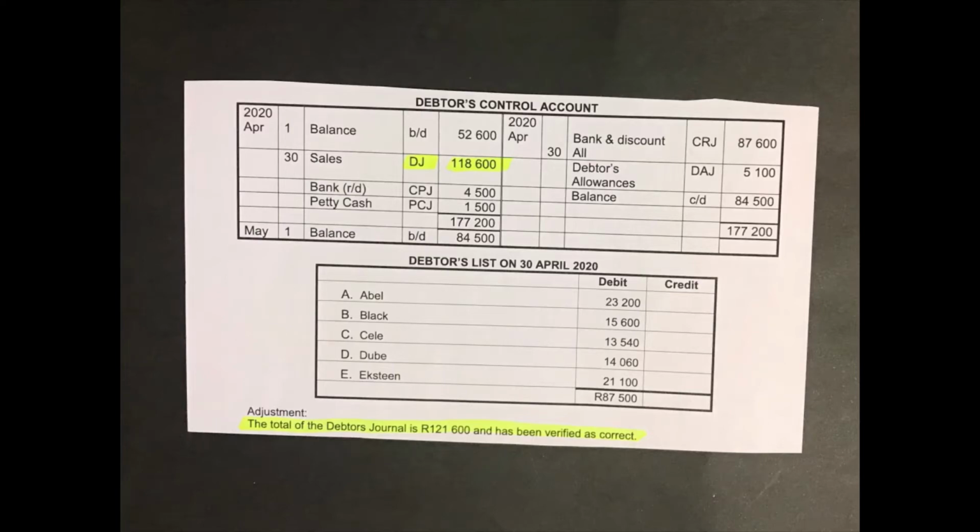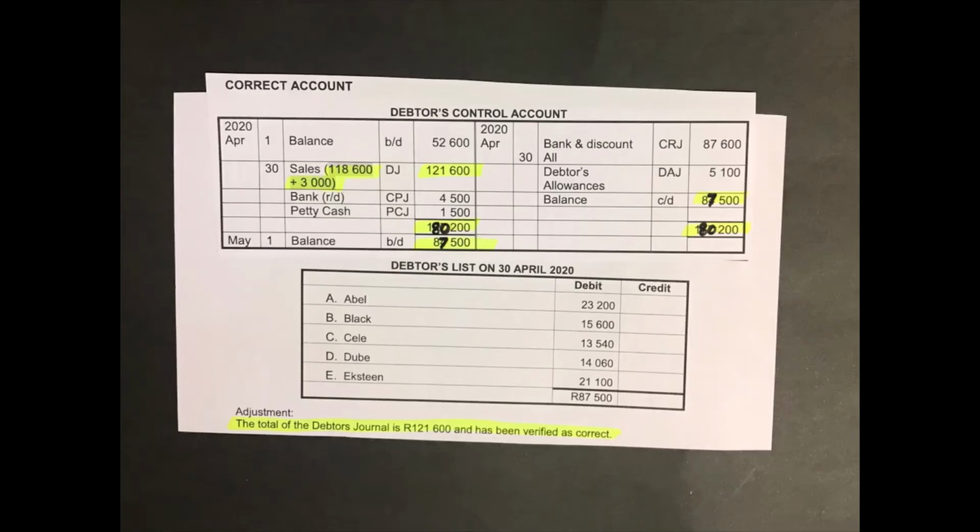But if you look at it in the debtors control account, the value for sales DJ was incorrectly recorded as 118,600. If you change it to 121,600 and you rebalance your account, you will see that suddenly your balance brought down on the 1st of May is 87,500, which is equal to your debtors list.